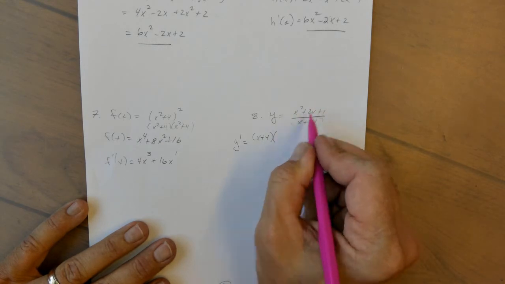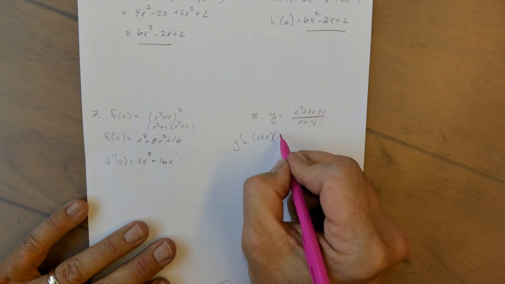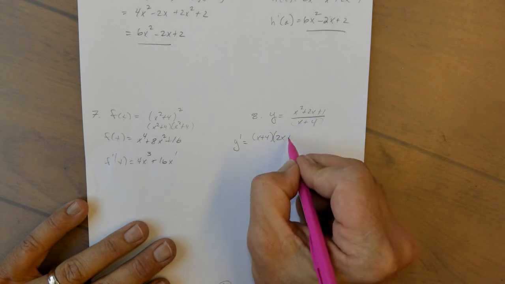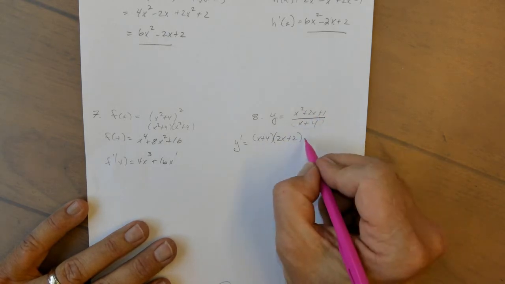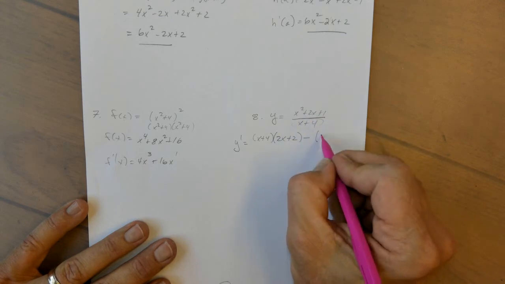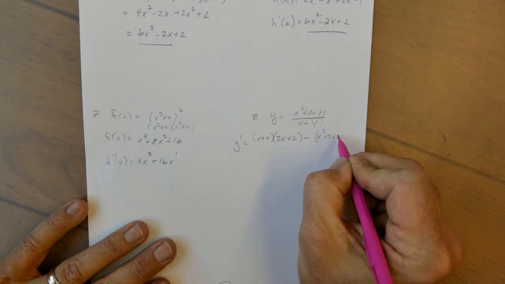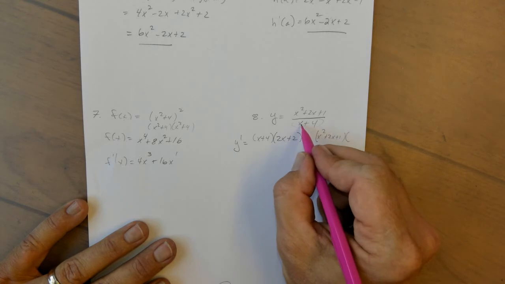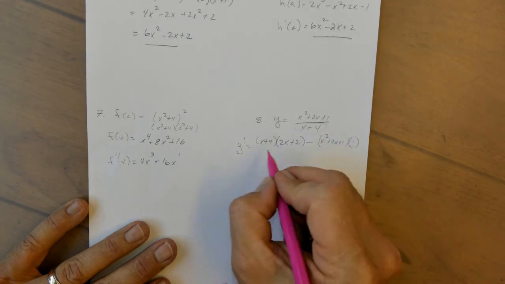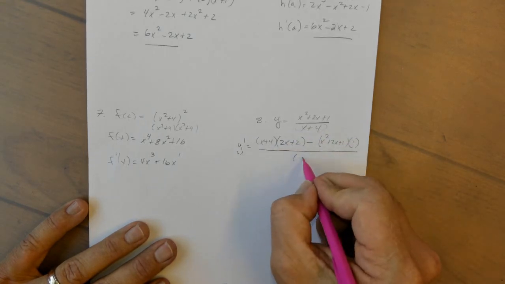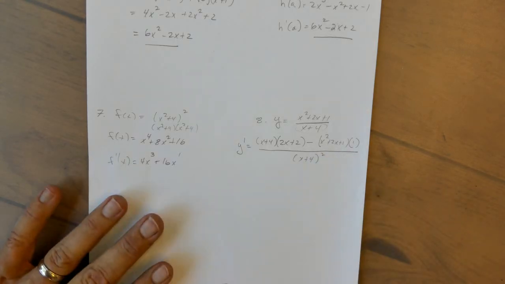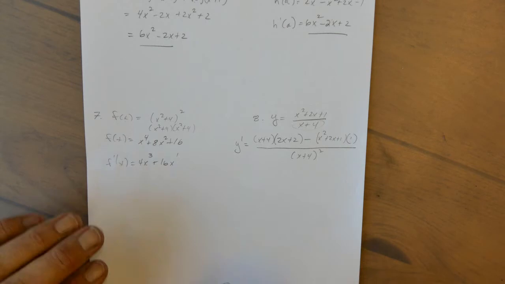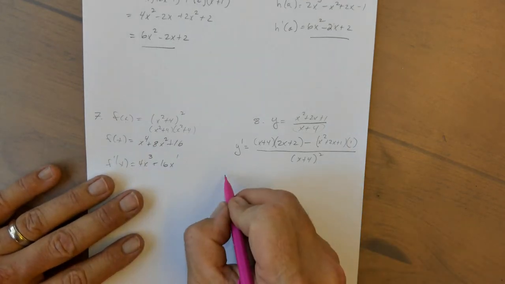And so the derivative of x squared is 2x, and then the derivative of 2x is 2, the derivative of the constant is 0, now minus the numerator times the derivative of the denominator, which is just going to be 1, all of that divided by the denominator squared. So there's really all the calculus. The rest of this now is going to be algebra.